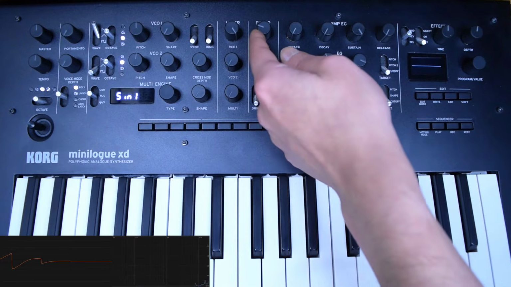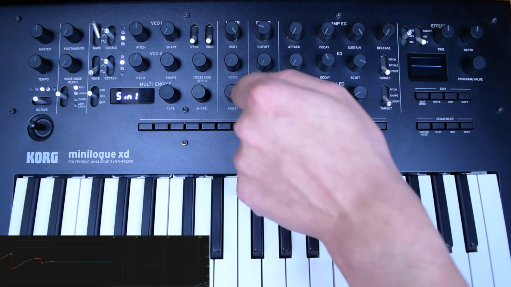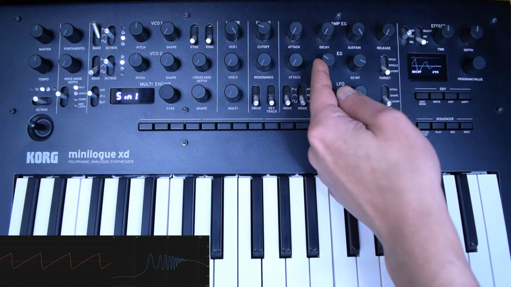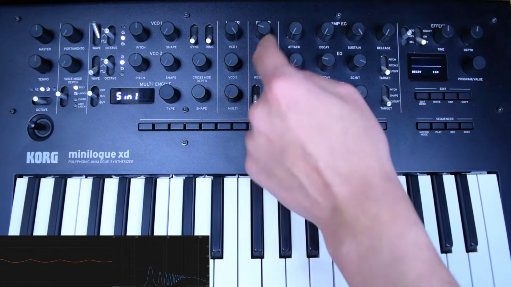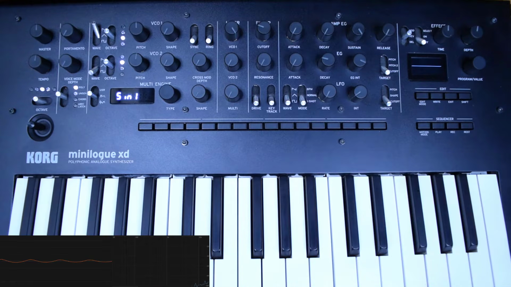So what we are doing is just sending the filter all the way up and then all the way down. Now the decay is a little bit long. So if I make it shorter, it's going to take less time to go back to this original position. So we get kind of a pluck.